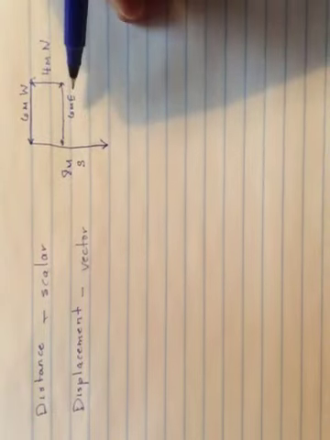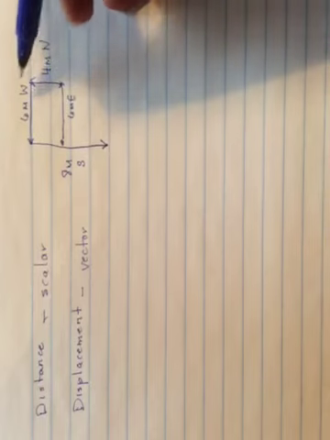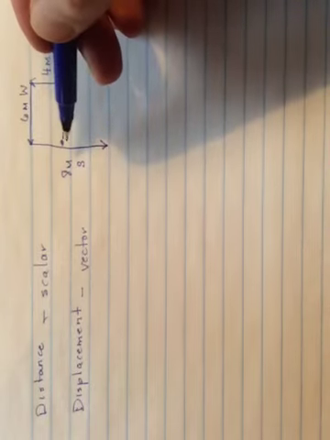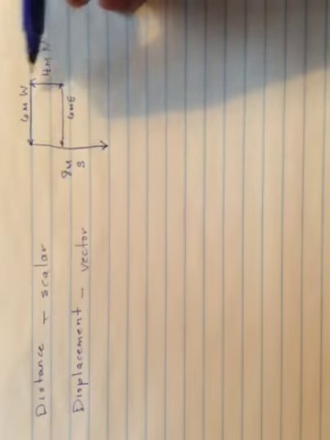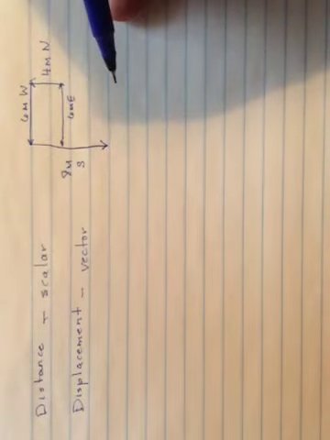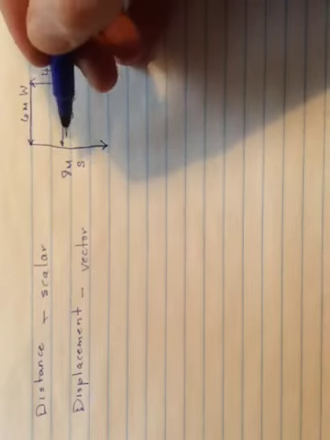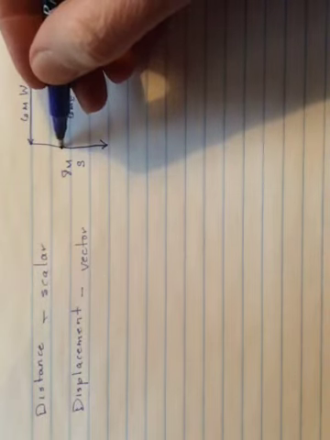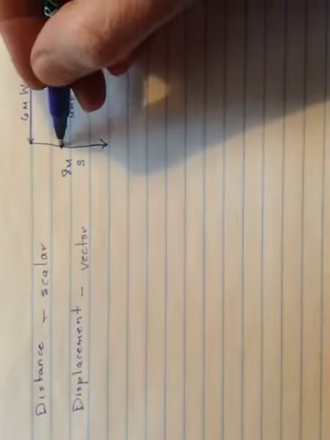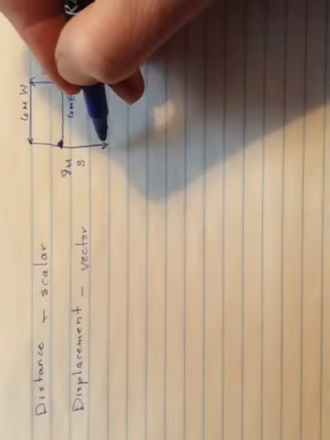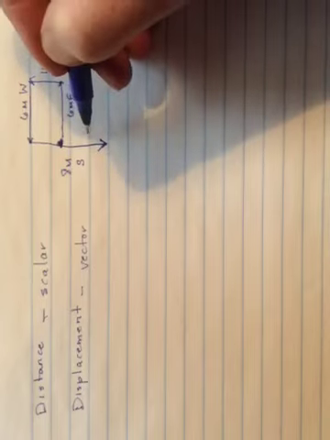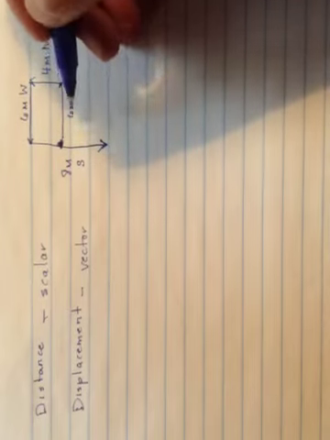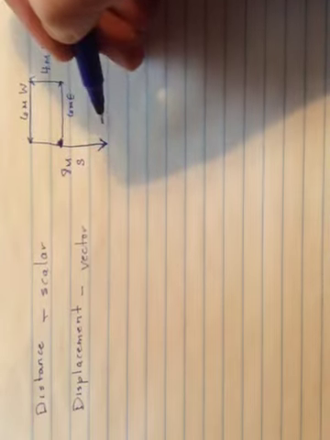Okay, your distance would be 6 plus 4, which is 10, plus another 6 is 16, plus 8 would be 24 meters. That's your distance. What is the length of the whole path that you followed? Your displacement would be from where you started, which was right here, at this spot, to where you ended, which is down here. So your displacement would just be 4 meters south, because all the rest would cancel out.